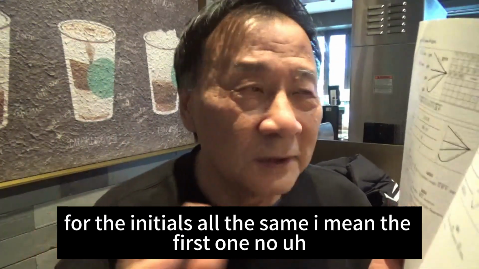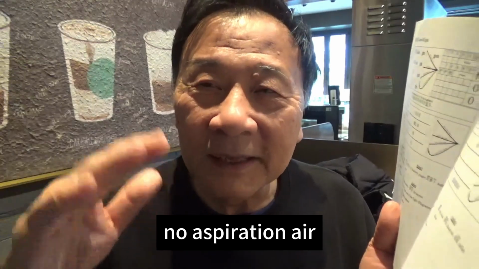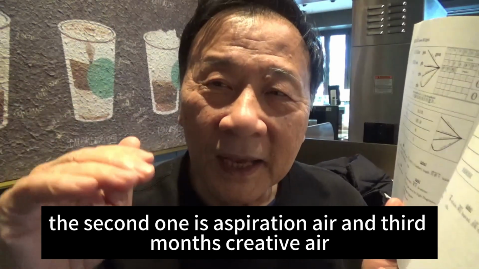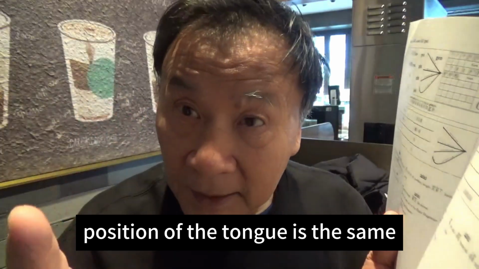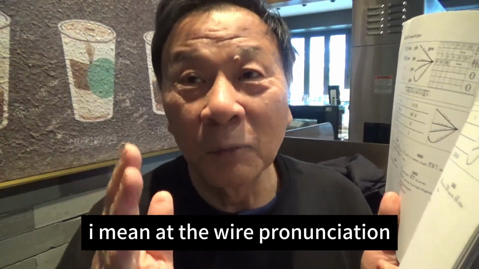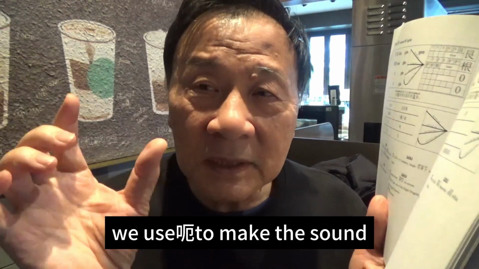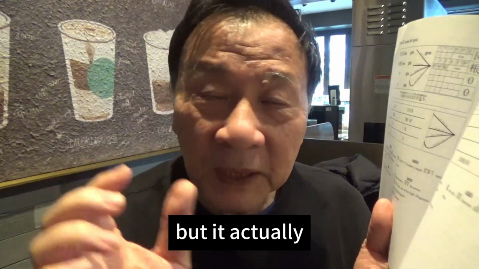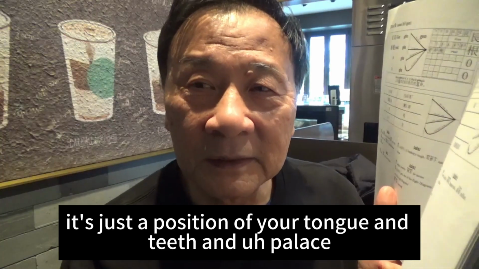For the initials, all the same. I mean, the first one, no aspiration air. The second one is aspiration air, and the third one is fricative air. That's how sounds are created. But the position is the same. Position of the tongue is the same, but the pronunciation is different. I mean, the way the air goes through. But again, we use it to make the sound, but it should not have any sound at all. It's just a position of your tongue and teeth and palate.